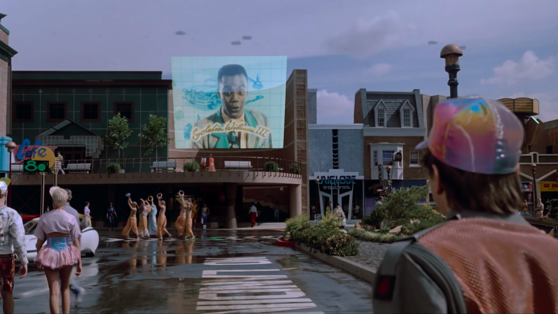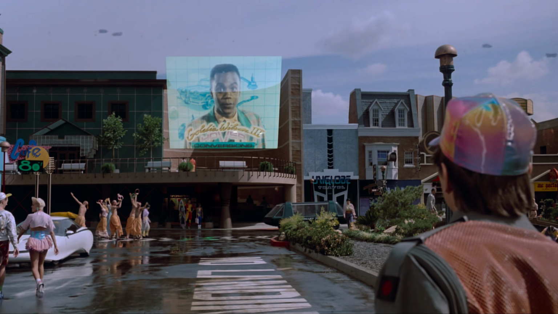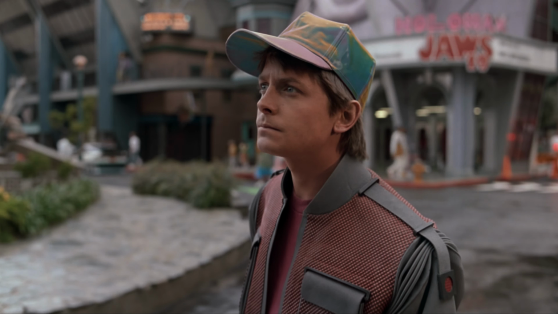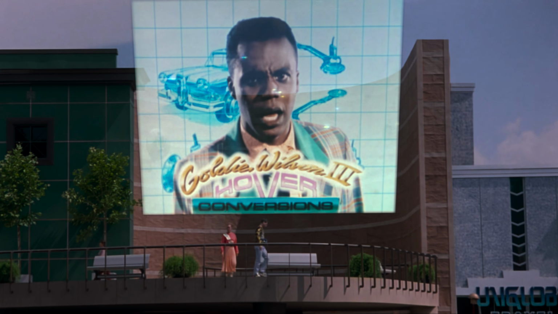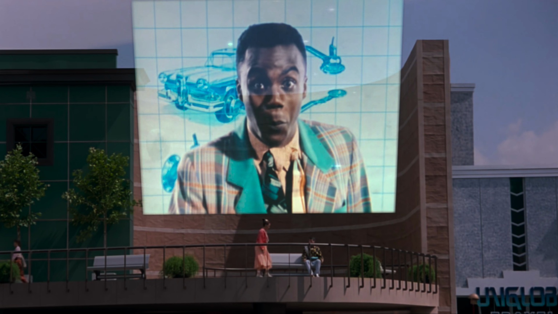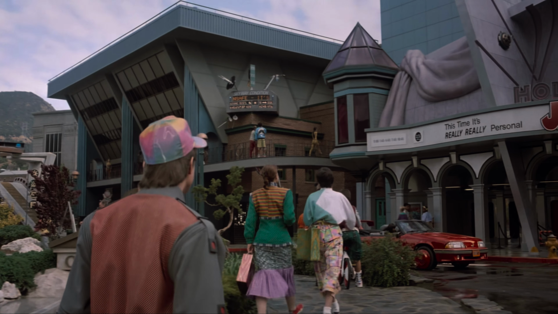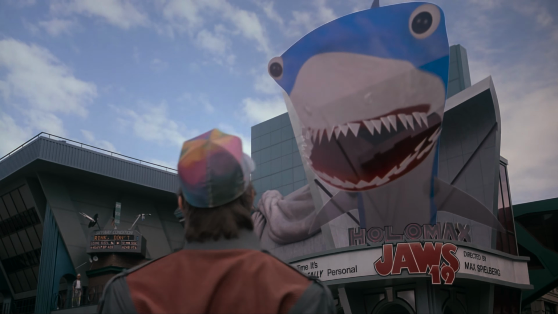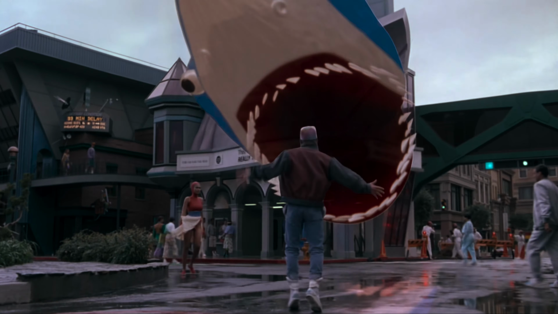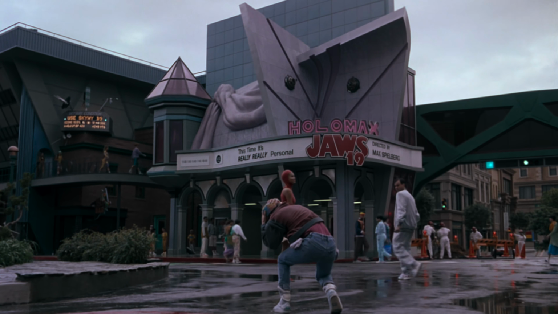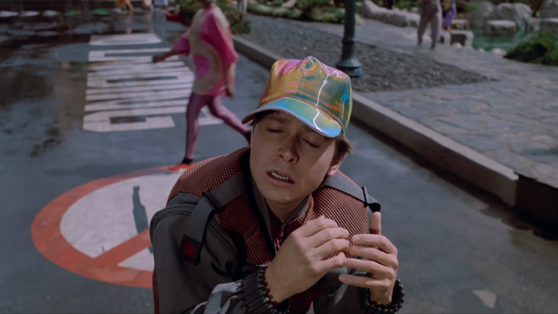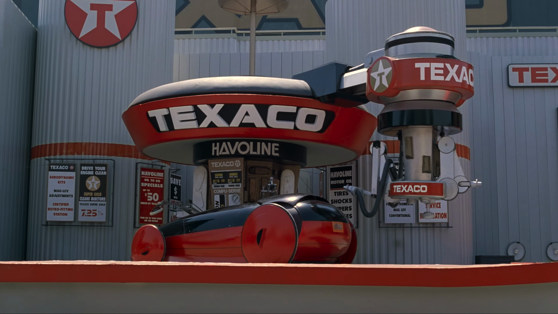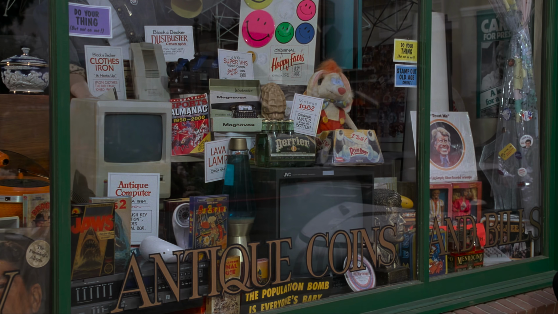They chose this look as a way of making it seem more utopian and peaceful in contrast to the past. By having a garden and pond, it adds nature, which brings calmness to the area. Next to the park is a cinema which is showing Jaws 19 in Holomax. This is meant to mock how sequel-obsessed Hollywood had become in the late 80s, and also mock how Jaws 3 was in 3D. Other stores include the Texaco station and antique stores selling 80s items.